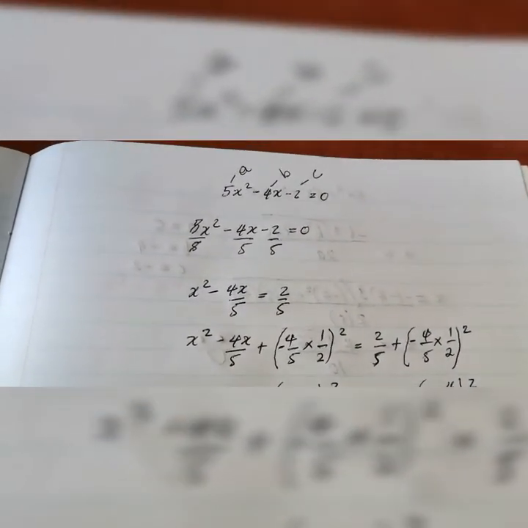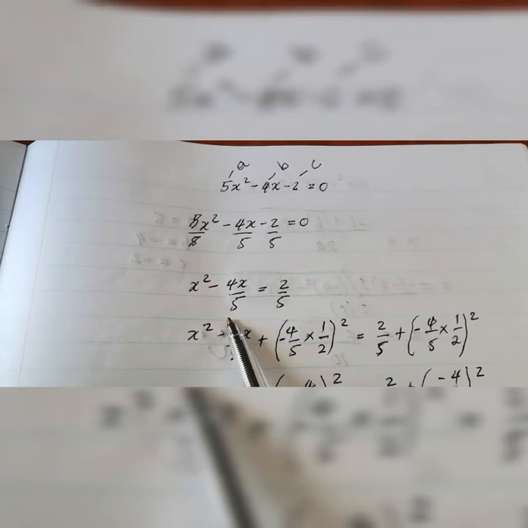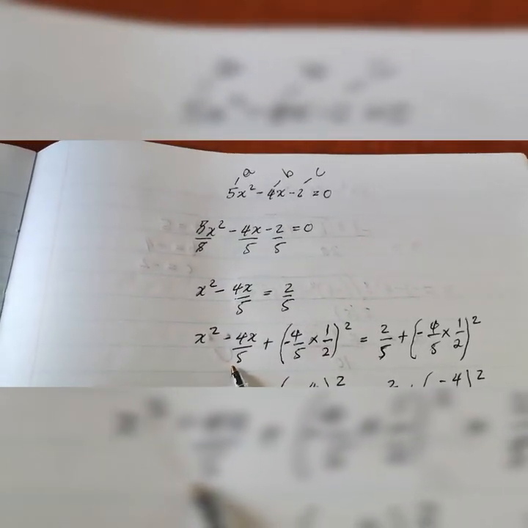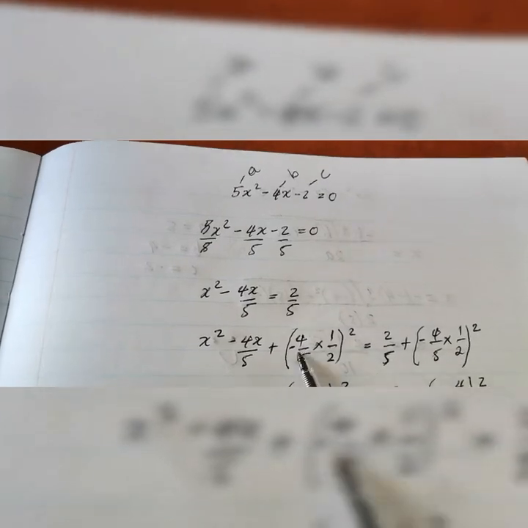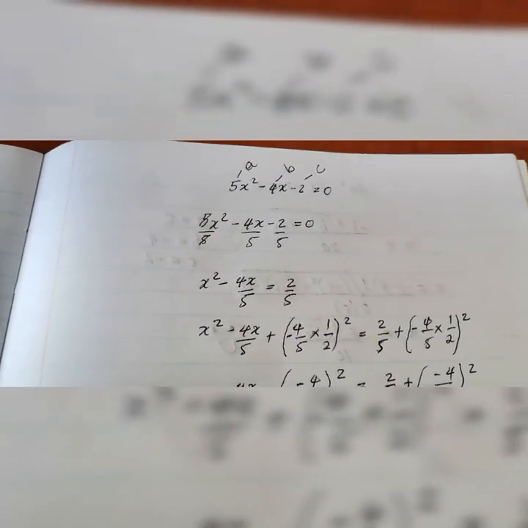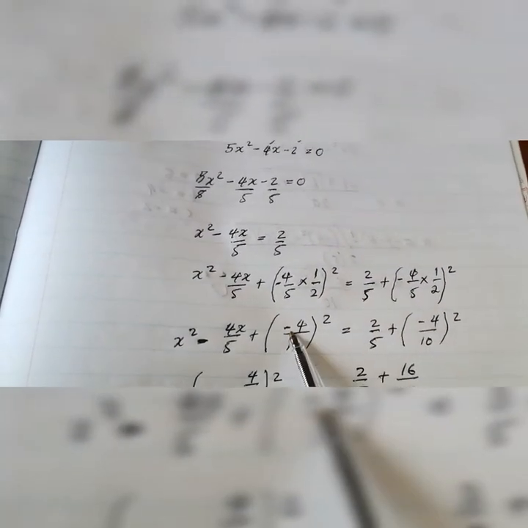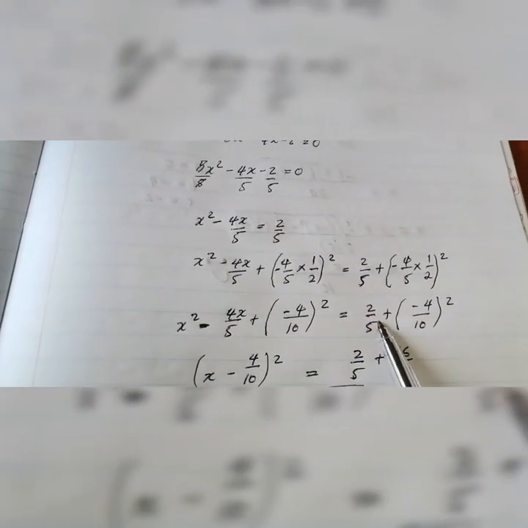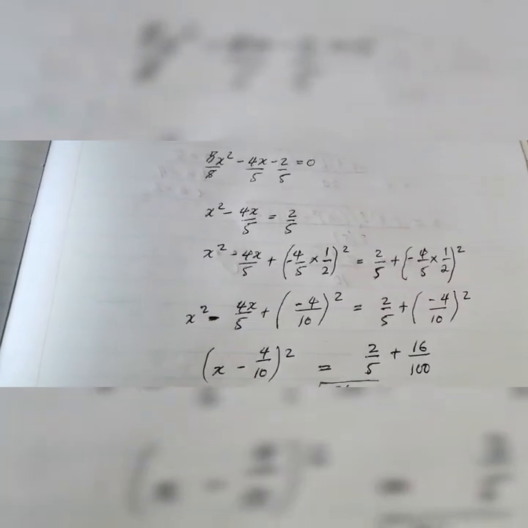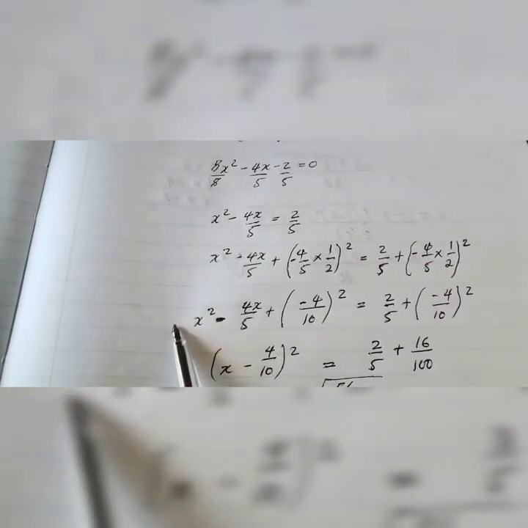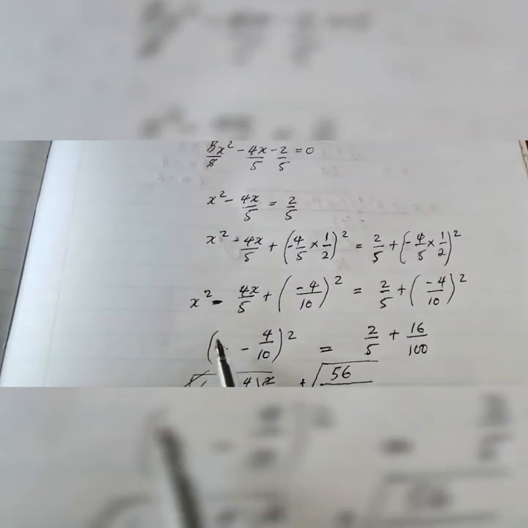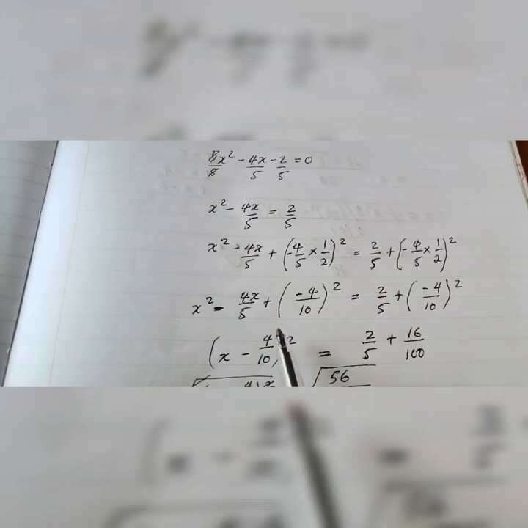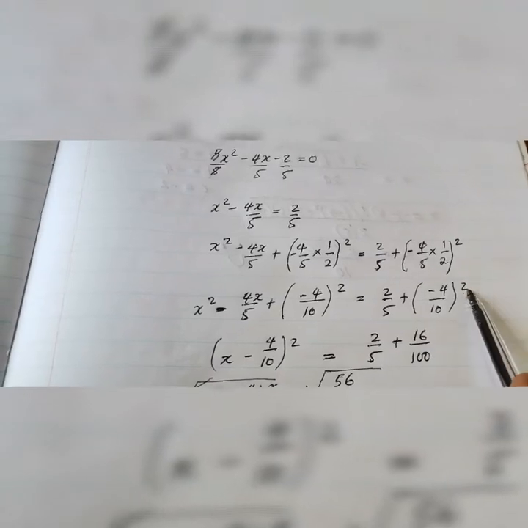Then we're completing the square. Now we take the coefficient of x, which here is negative 4 over 5. You half it, then you square on both sides of the equation. Negative 4 times 1 is negative 4, 5 times 2 is 10, and the same thing here. Then the next step is you take this side, so it's going to be open bracket x minus 4 over 10 close bracket squared is equal to 2 over 5 plus 16 over 100.